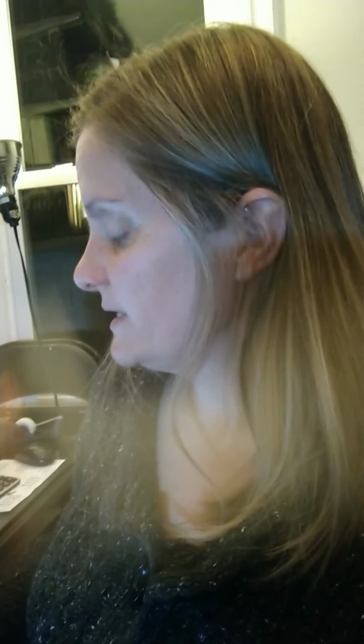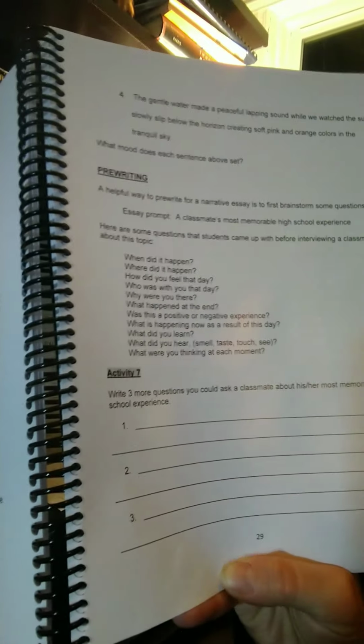So we left off writing questions and answering questions with a family member. We are on page 29 of our reading and writing book. Okay, page 29. And hopefully you were able to write questions and get answers from a family member.